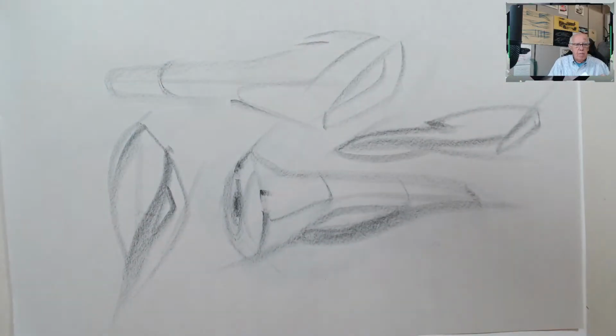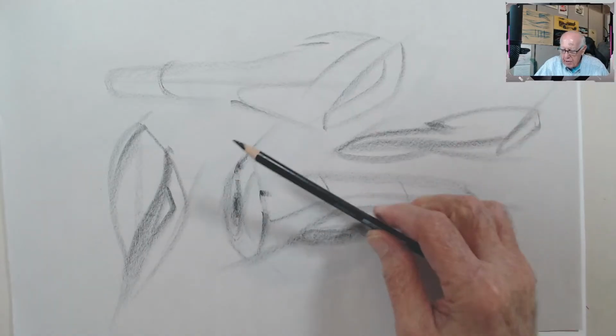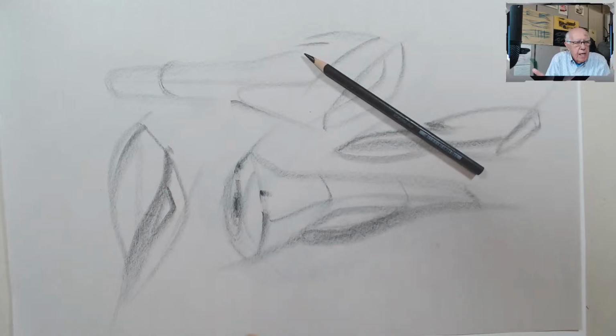It's interesting how using the side of the pencil, let me put this aside for a moment, to develop shape very softly, you kind of bring it out of the paper, keeping it nice and easy. Hey, it just came in, very cool.